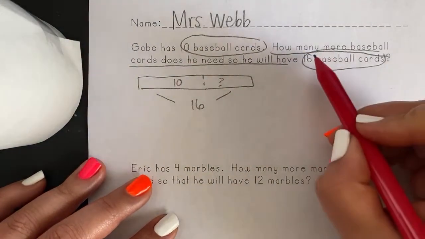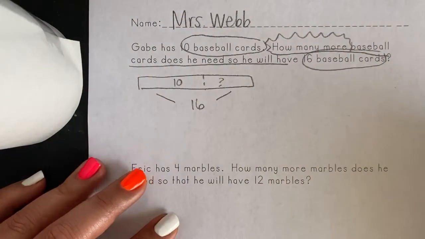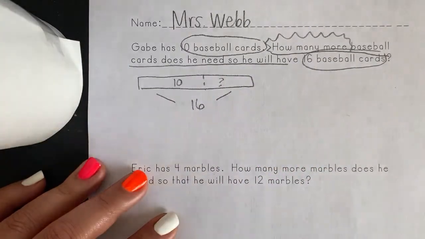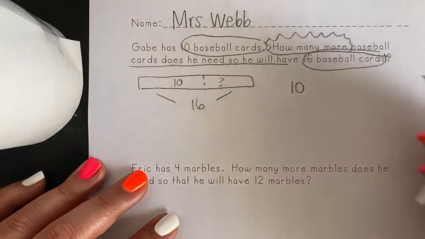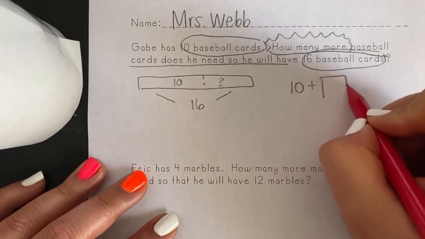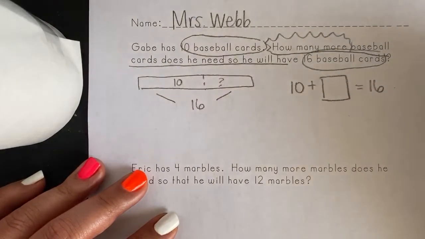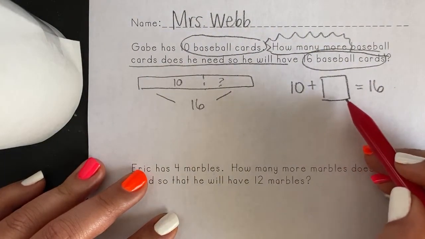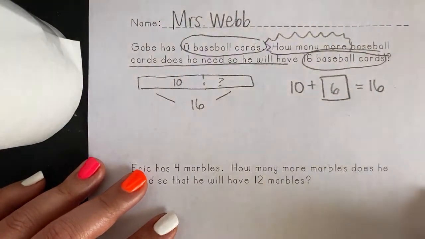So when I see the words how many more right here, those are a key word, because I know that I'm going to need to add something to get to how many he has. So I'm going to start with the 10 baseball cards he has. I'm going to add however many more he needs to get to 16. So I know that 10 plus something equals 16. That's an easy one. It's 10 plus 6 equals 16.